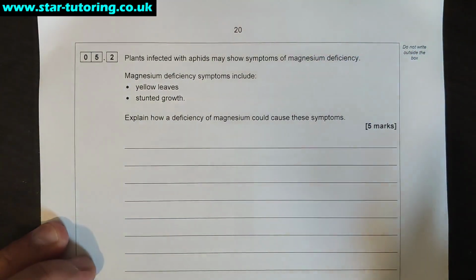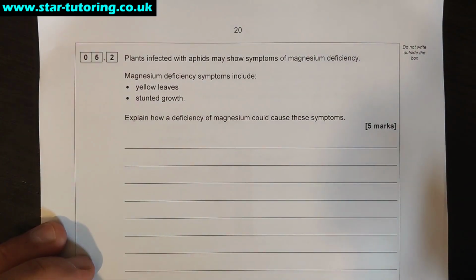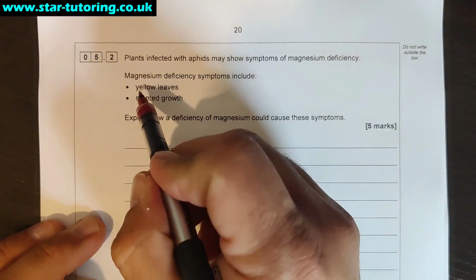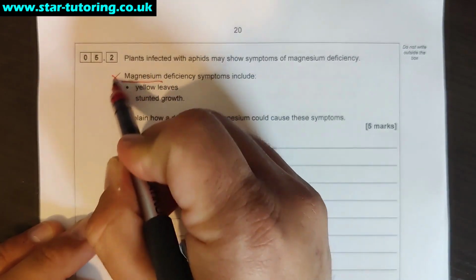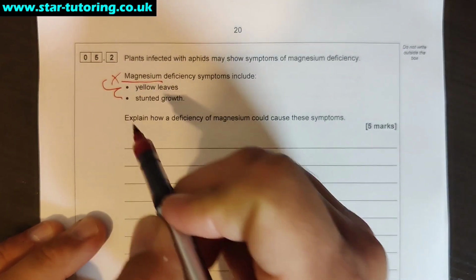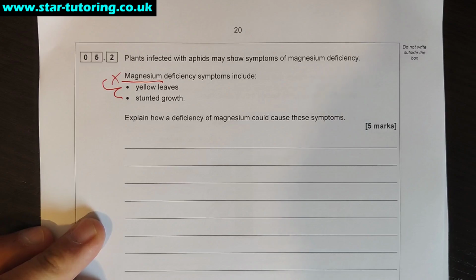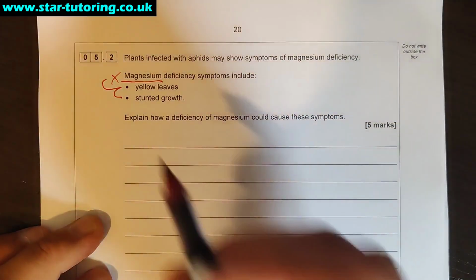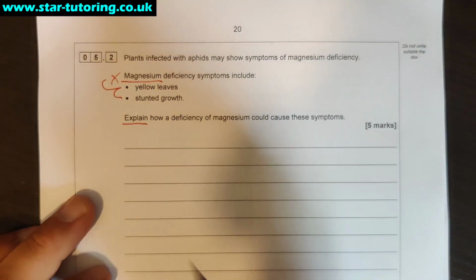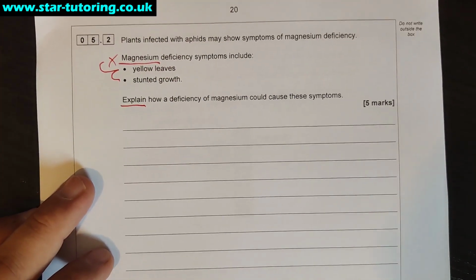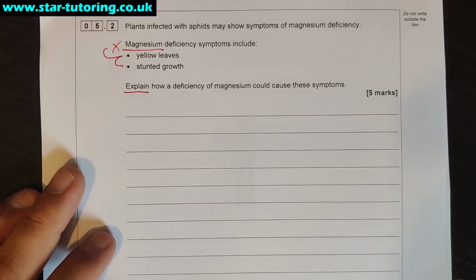Okay, now we got here question 5.2. Plants infected with aphid may show symptoms of magnesium deficiency. Magnesium deficiency symptoms include yellow leaf and stunt growth. These are the two things that will happen when there is no magnesium or magnesium levels are low. Explain how the deficiency of magnesium could cause these symptoms. And again, we're looking at explain. We need to go into a little bit of detail in regards to the answers that we are providing.